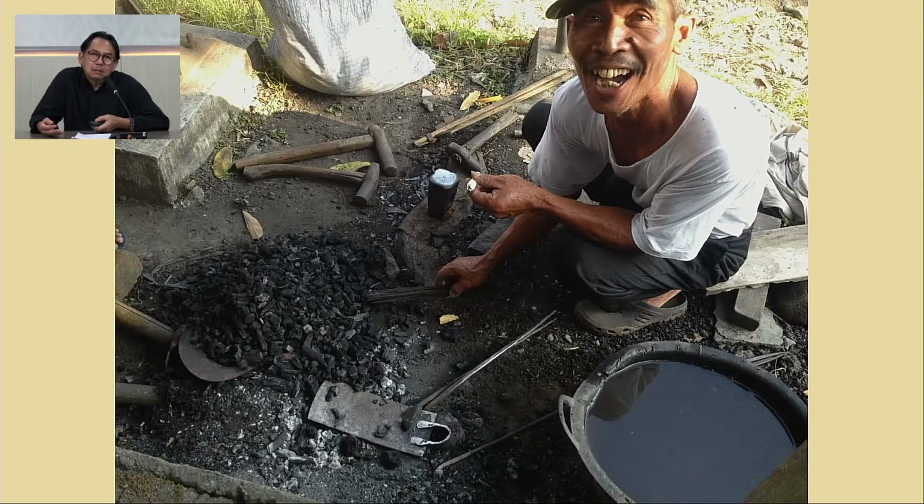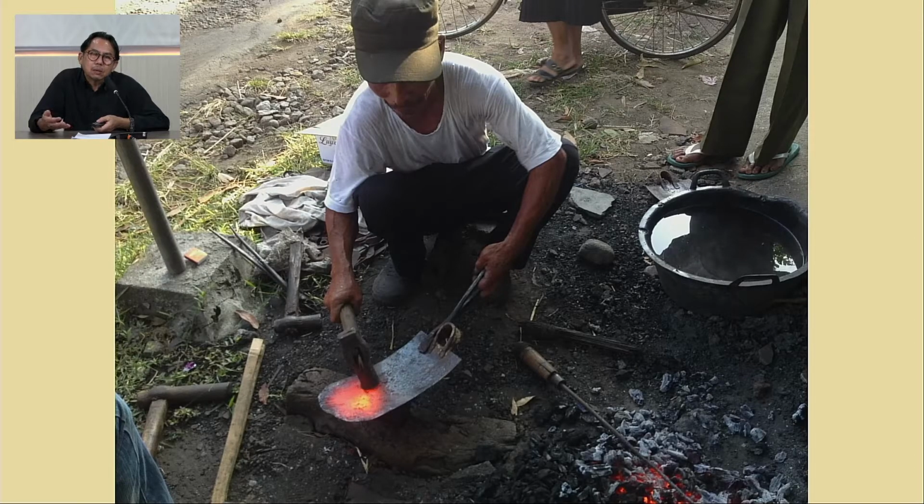And this famous blacksmith, metalsmith, his name is Pak Bonimin, but he passed away actually. And this photo I took maybe 3 years ago. He opened his business in the market, in the corner of one of the markets near my place. He could repair shovels or knives, to make them sharper or smoother.